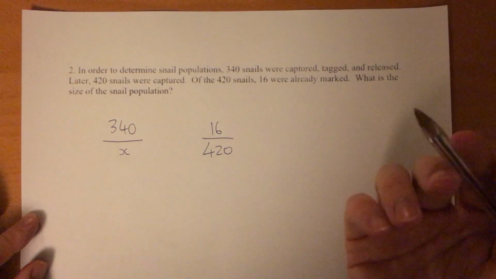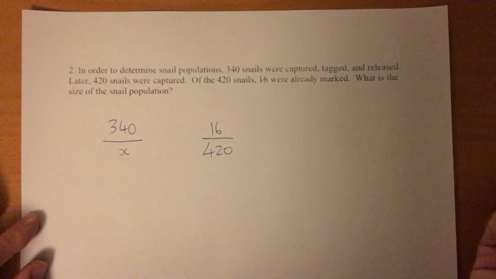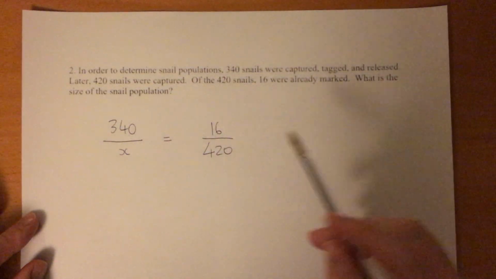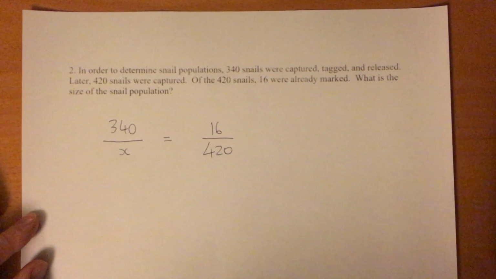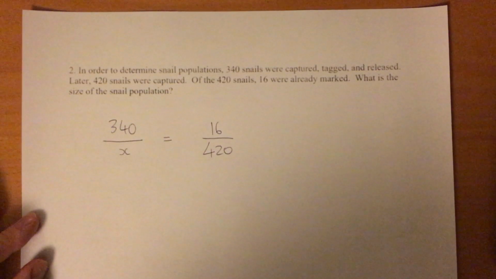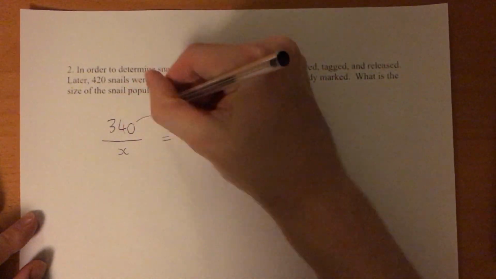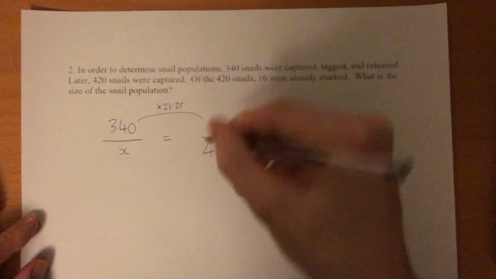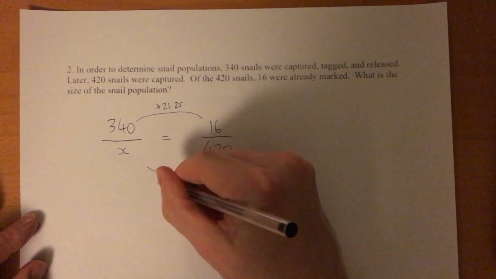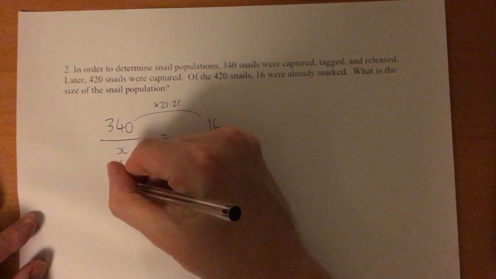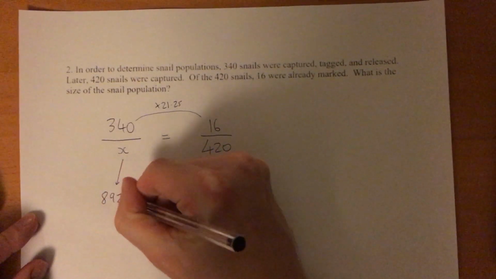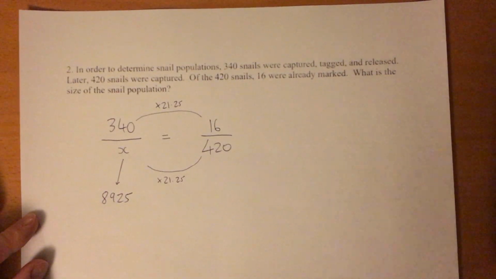So again, this is an estimate really, because we're working with equivalent fractions here. So I say, well, I know 340 were marked and 16 of them were marked when we picked 420. So 340 divided by 16 is 21.25. So therefore we're timesing by 21.25. So to work out how much the total is going to be, I times 21.25 by 420, and that would be 8925. 8925, and that's the size of the snail population in total.